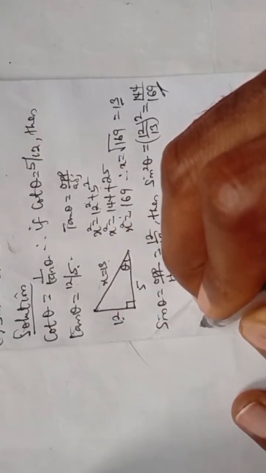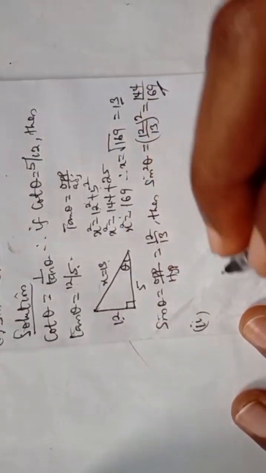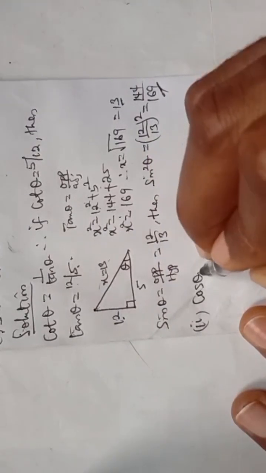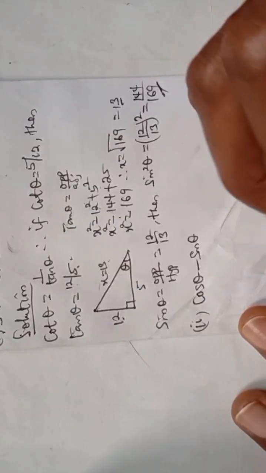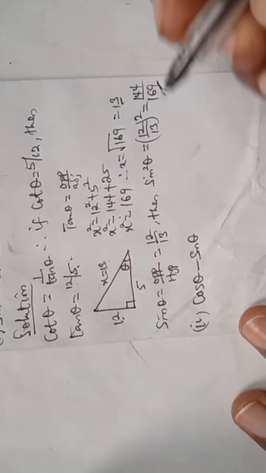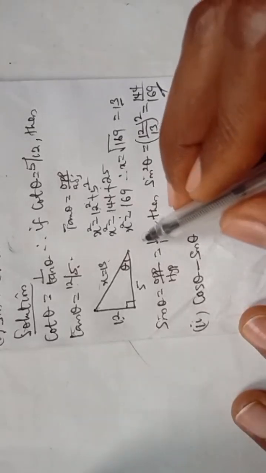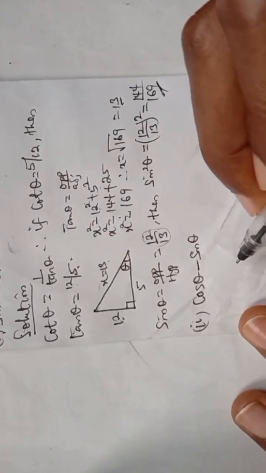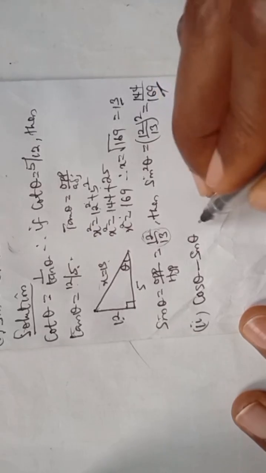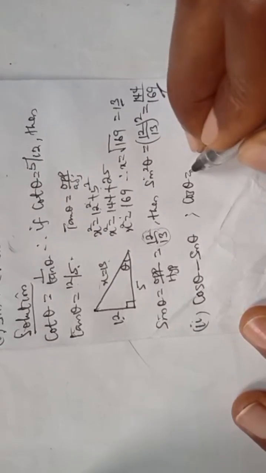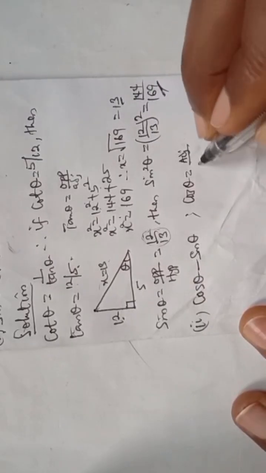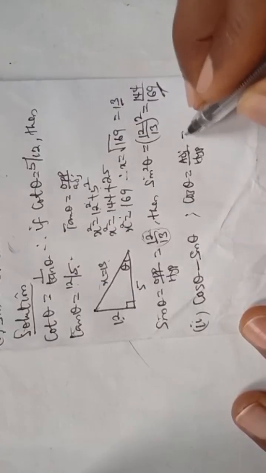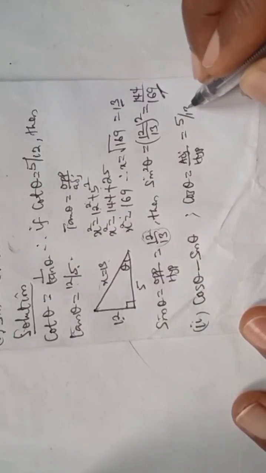Now let's check the second one: cos theta minus sin theta. We already have sin theta. To get cos theta, cos theta is equal to adjacent over hypotenuse, which is 5 over 13.